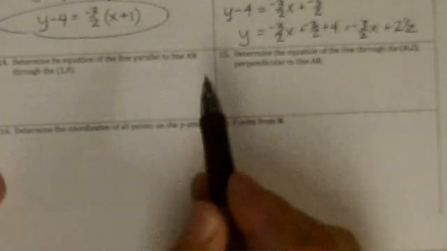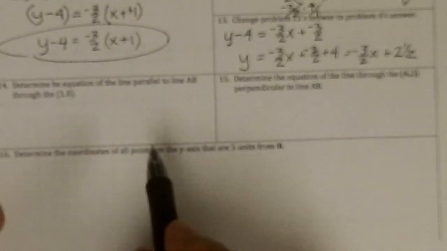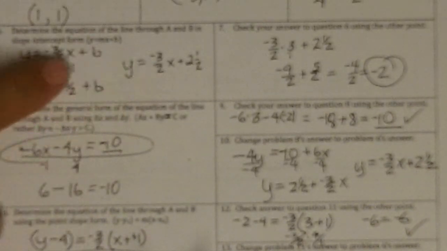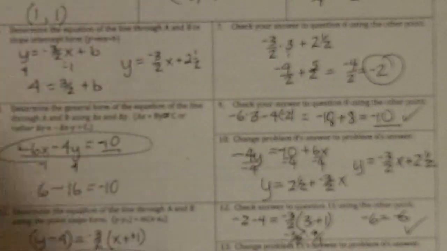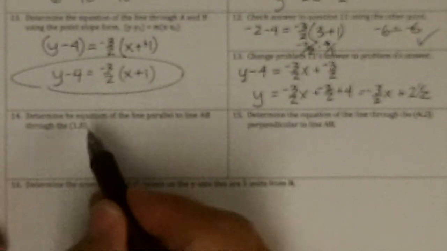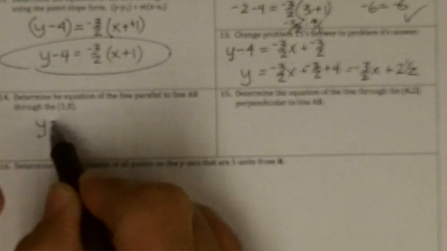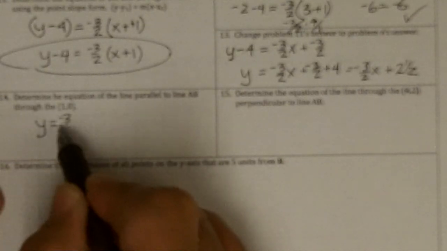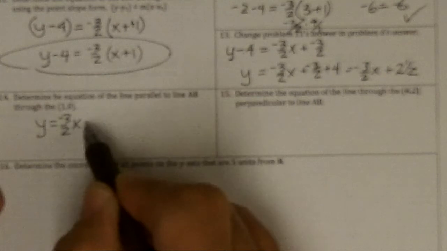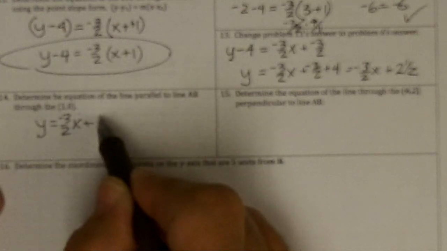Determine the equation of a line parallel to AB. If it's going to be parallel to AB, it has to have the same slope. The y-intercept controls where it crosses the y-axis. We're just going to change that. It had a slope of negative 3 halves, so we've got to keep the same slope. So we're going to have y equals negative 3 halves x, but a different y-intercept.